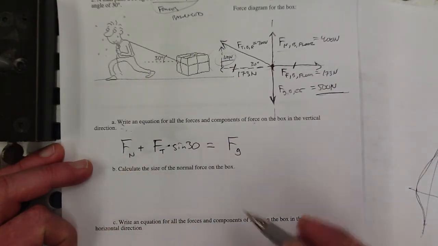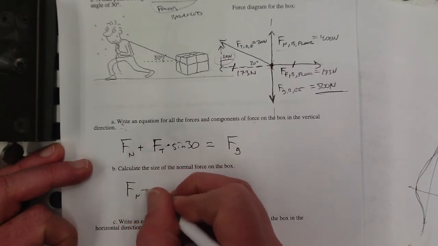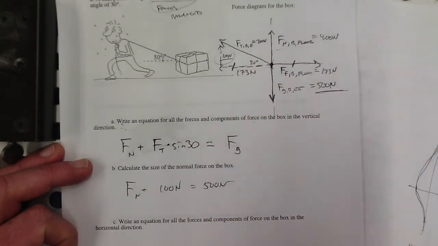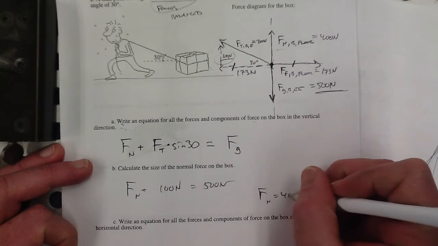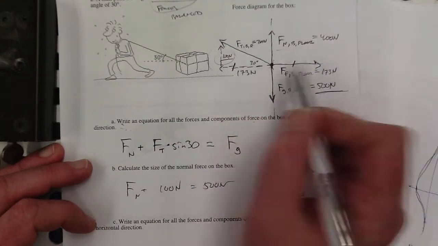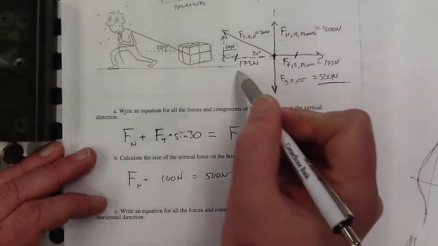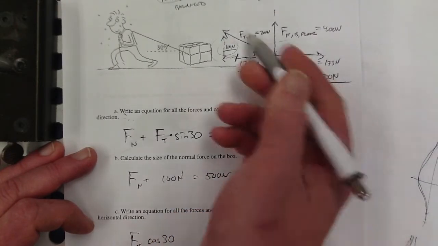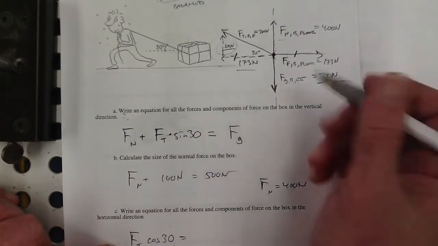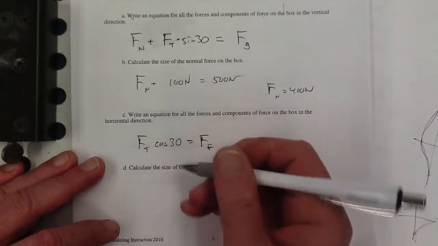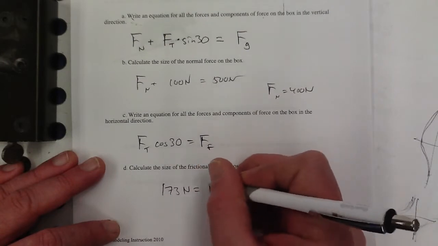And then calculate the size of the normal force on the box. What we did was normal force plus, this is 100 newtons here, this was 500 newtons. We just kind of did it by looking at the diagram. So that's going to be 400 newtons. Write an equation for all the forces and components of force on the box in the horizontal direction. So in the horizontal direction, I just have this equals this. This right here is the cosine component of the tension force. And that's got to be equal to this force of friction. And then calculate the size of that. Well, this is 173 newtons. And that's it.